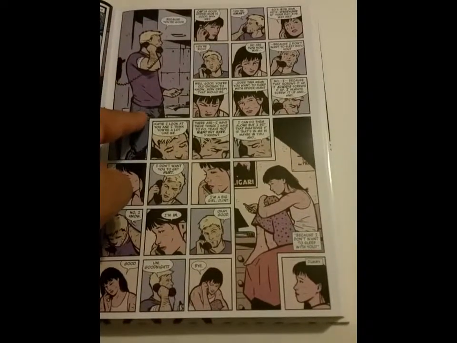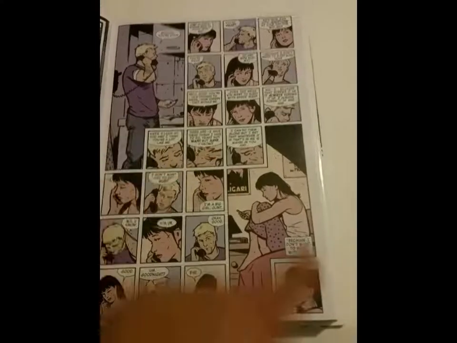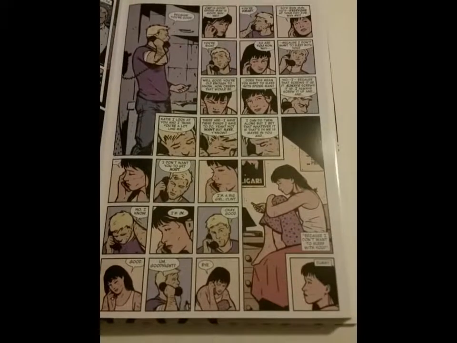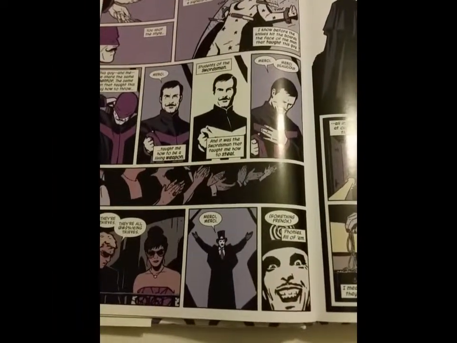This one is almost symmetrical because this one inset panel right here breaks it up.